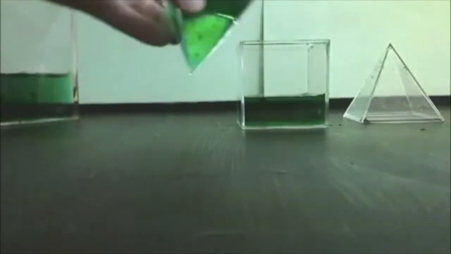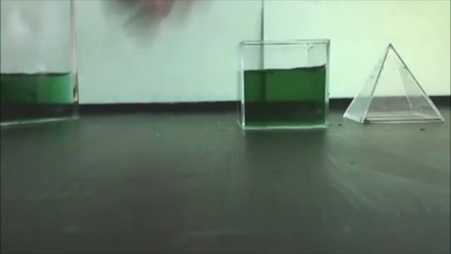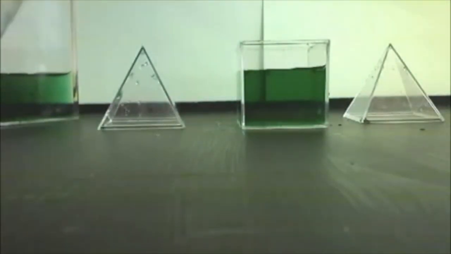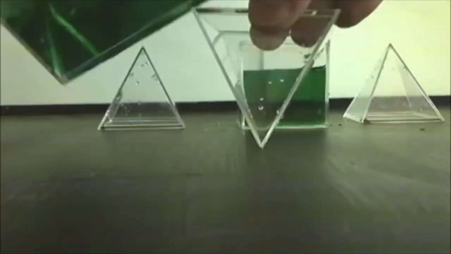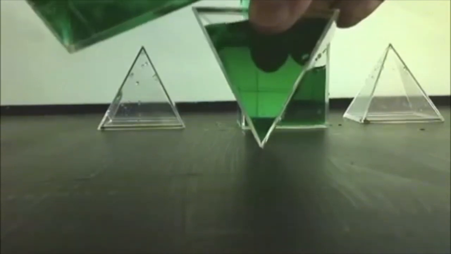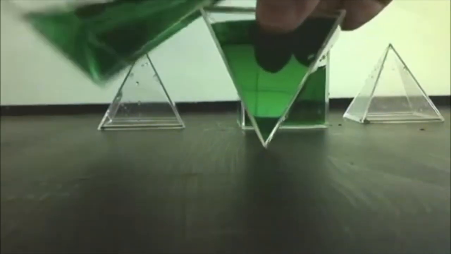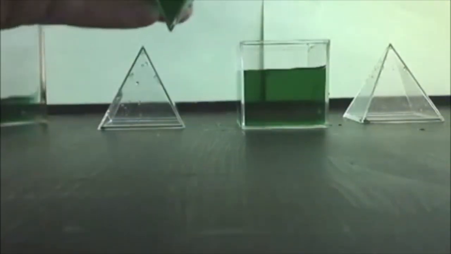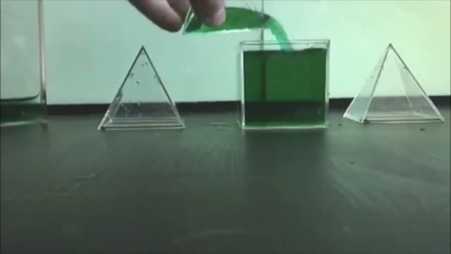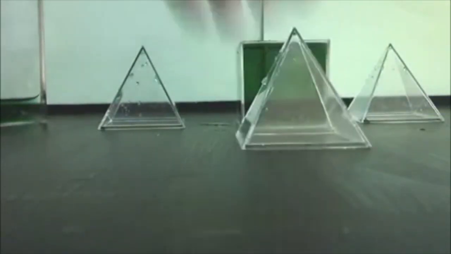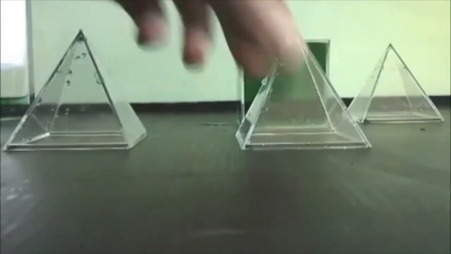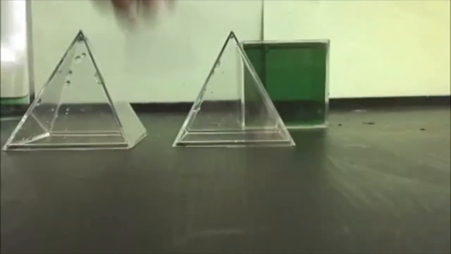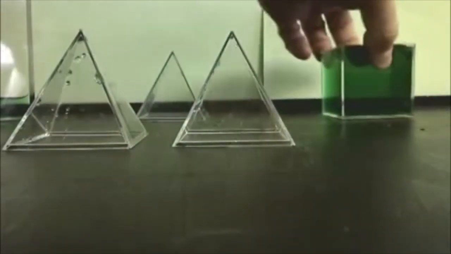So let's take a guess. How many do you think? Well, so far it's 2. Now you have to guess, is it going to overflow if he puts in a third one? I don't know. Let's see what will happen. Oh my goodness, it's perfect! So 3 pyramids fit into 1 prism. That's going to help us to understand the formula for a pyramid.